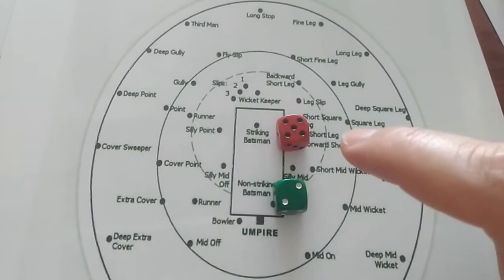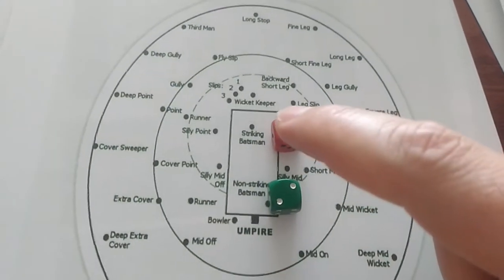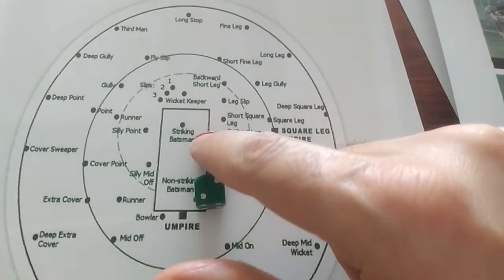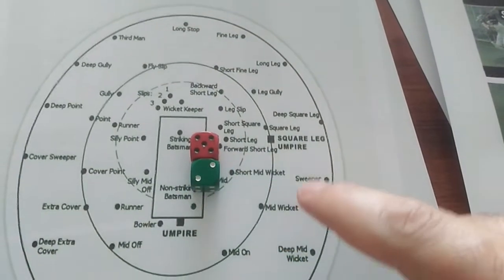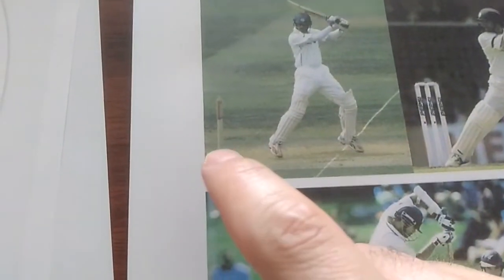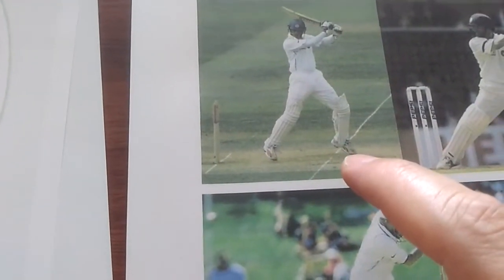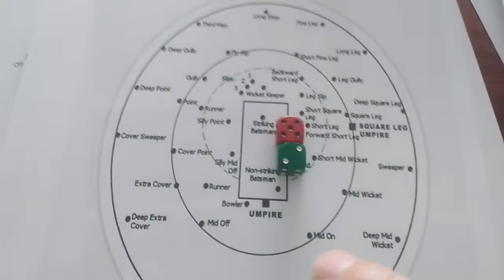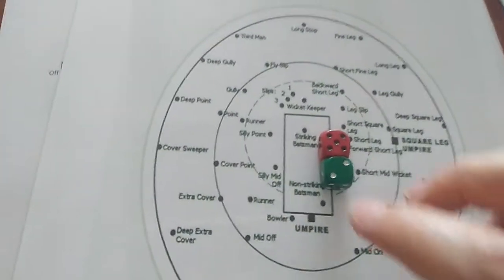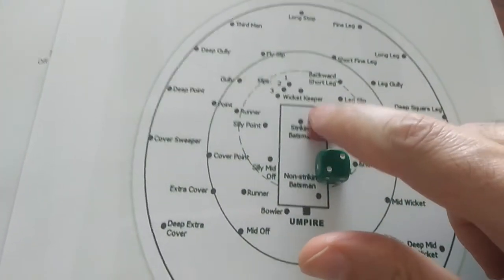Also, if the fielder picks up the ball while the batters are running, and the fielder throws the ball and hits the stumps, and the stumps are broken before the batter reaches his crease, he is out. That is called a run out. So the batsmen have got to make sure they don't get run out.